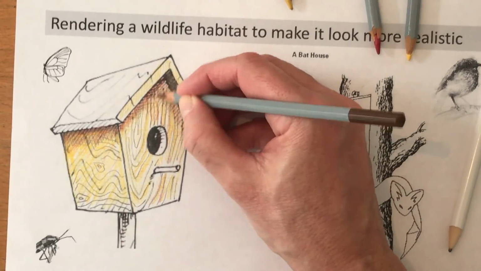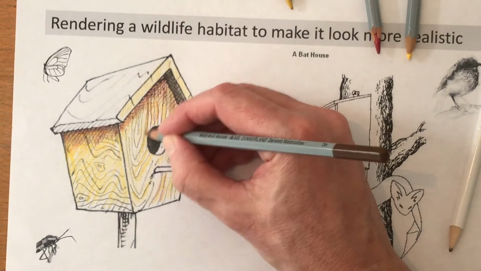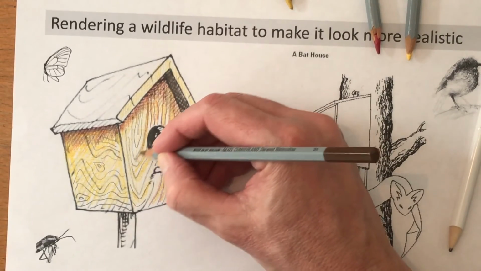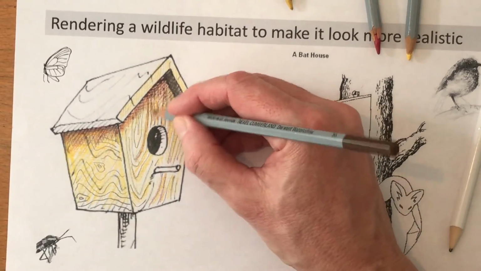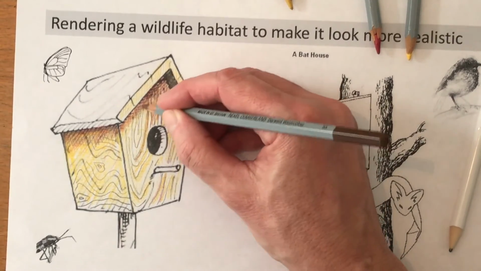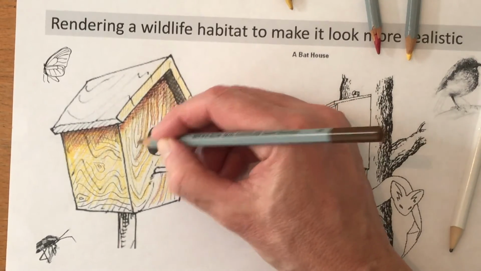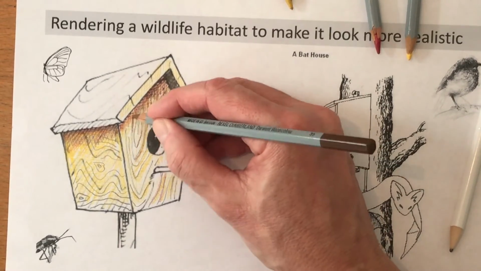If you think that's looking a bit too yellow, and I tend to think that is looking a bit too yellow, let's just work in a bit of brown as well. And this is the whole point of presentation drawings, isn't it? You don't just stick with one colour, because that's what you do in primary school. That's what you do when you're about 4 or 5 years old, but you are not 4 or 5 years old.